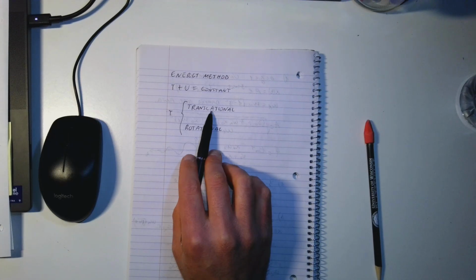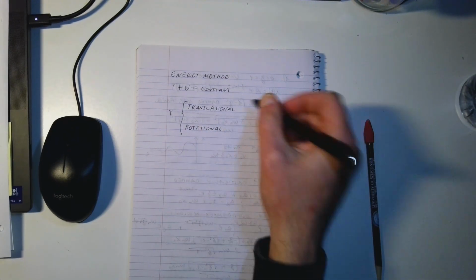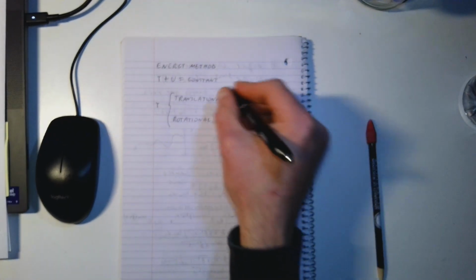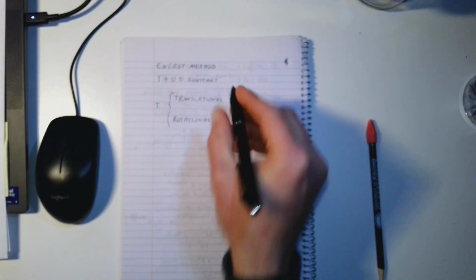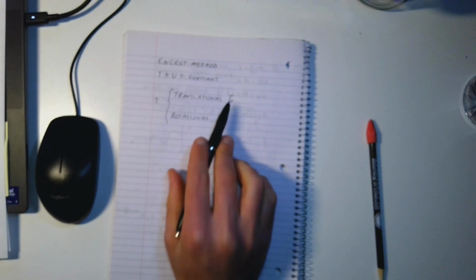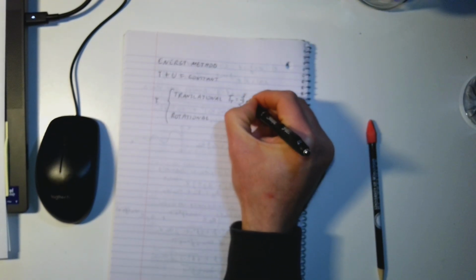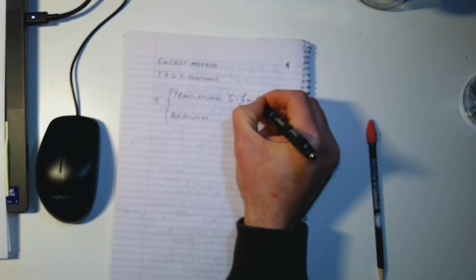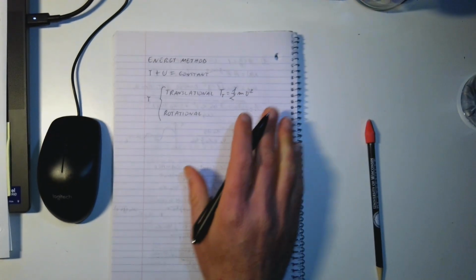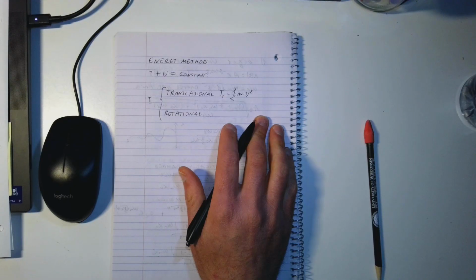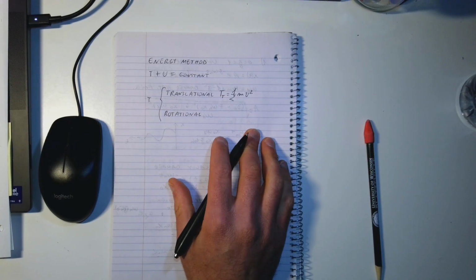In this case, we look at the linear velocity, so we can write T sub t, to mean translational kinetic energy, would be equal to 1 over 2 multiplied by the mass and then multiplied by the velocity squared. We always want to write this one in terms of our coordinate.